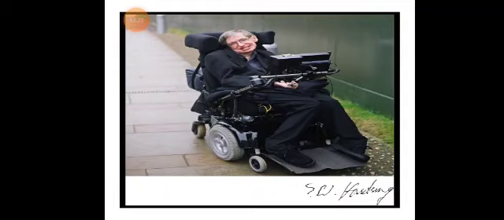Even being in such a condition, he became the world famous physicist and cosmologist. He became popular for his scientific theories on black holes, and also his books, A Brief History of Time, The Grand Design, etc.